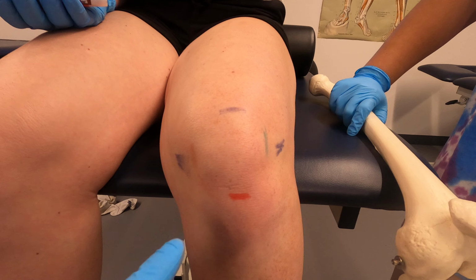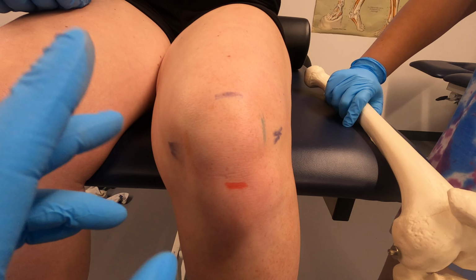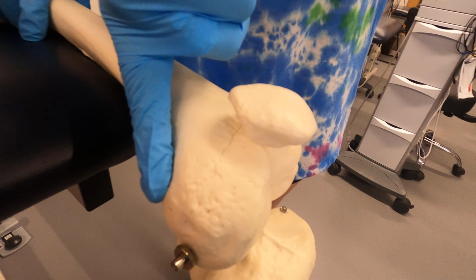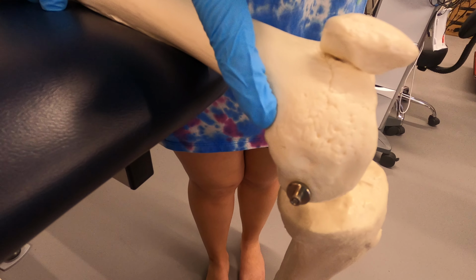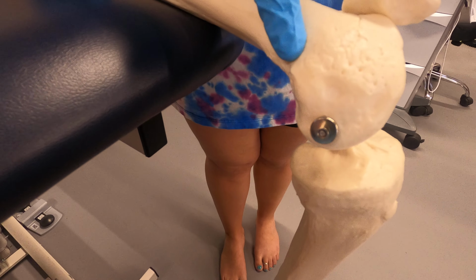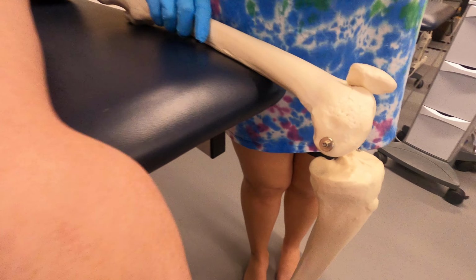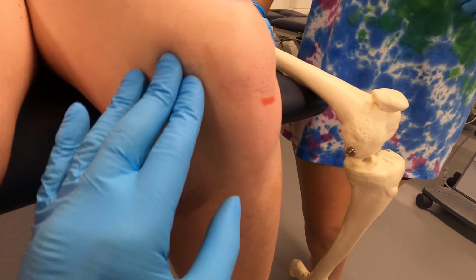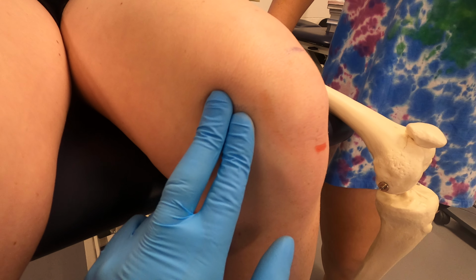Now, one particular landmark we want to get on the medial side is called the adductor tubercle. So what we're going to actually do is we're going to find it. You can see it's posterior and medial. There's a little bump right there. That's the adductor tubercle. So it might be a little bit hard to find because we have so much muscle mass right here. We're going to find that medial femoral condyle.